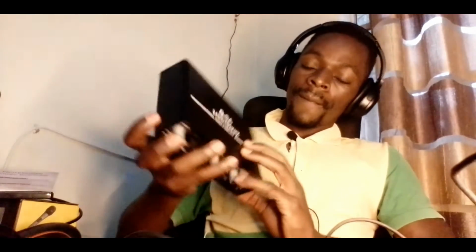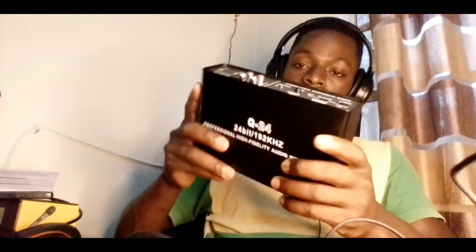So if you create content, then the first thing that you need to think about is getting yourself a simple audio interface. They have different sizes and maybe different price ranges depending on the quality of audio given by the audio interface. Now today with me I have this Teyun Q24. Now this is one simple audio interface which is very light and very effective.